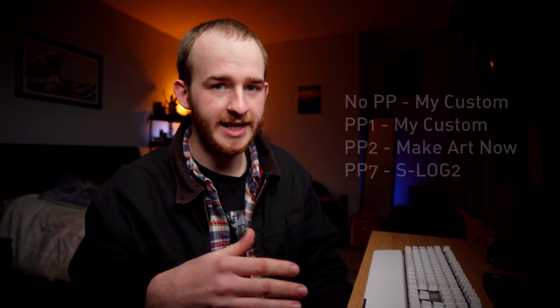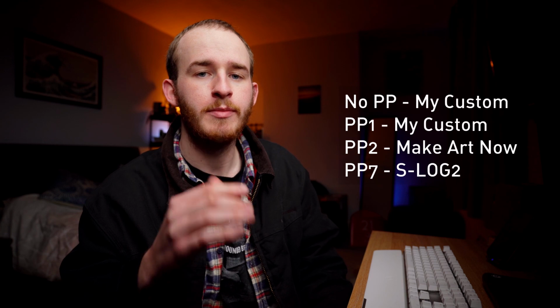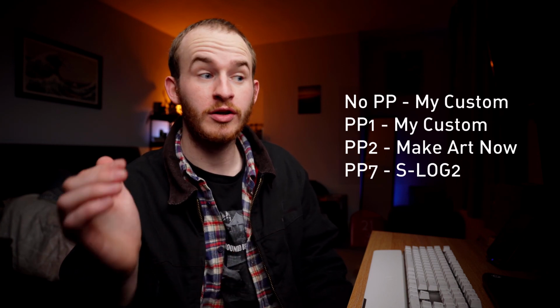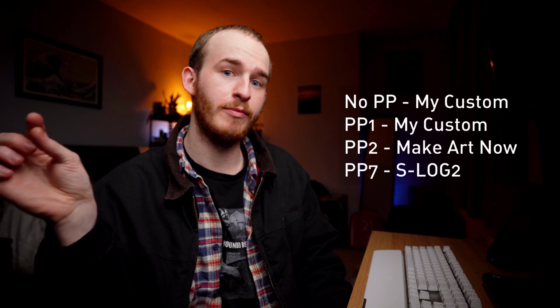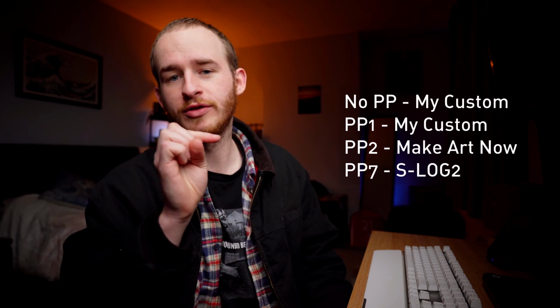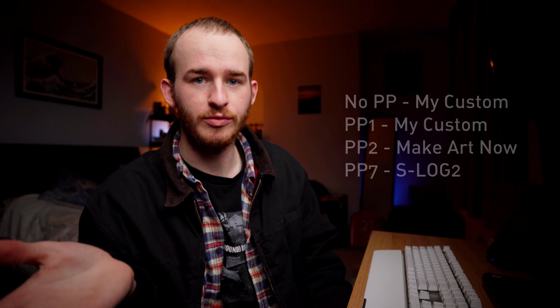So let's look at these picture profiles. The four picture profiles I want to look at today are my custom no picture profile, my custom picture profile 1, the custom picture profile 2 that I have nabbed from Make Art Now's Josh Yeo, and then also picture profile 7, which is S-Log2. We're just going to be using S-Log2 as essentially an example of what not to use in low light on Sony cameras, because S-Log2 is made for very wide dynamic environments, from bright sunlight to deep shadows, and trying to be able to recover that information. In low light, all that does essentially is exacerbate any noise that's already there in your shadows.